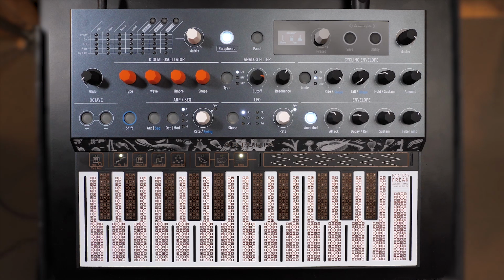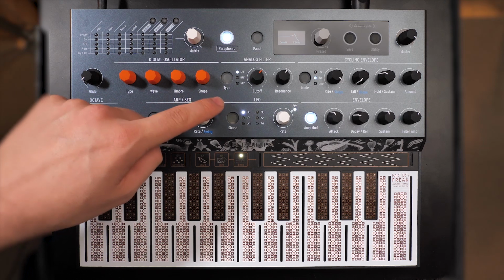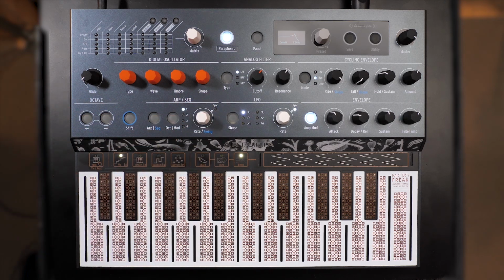In the middle here, we have our analog SEM filter, which features low pass, band pass, high pass filters with a 12 dB slope per octave.